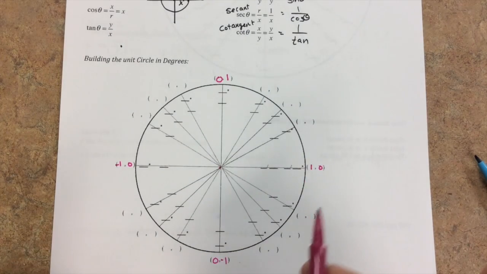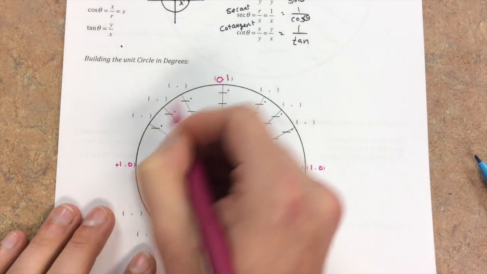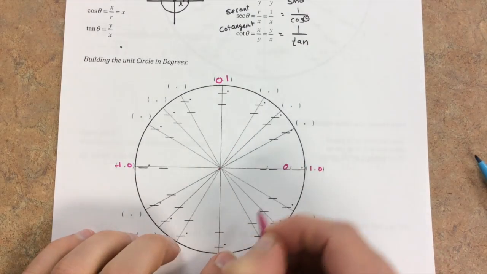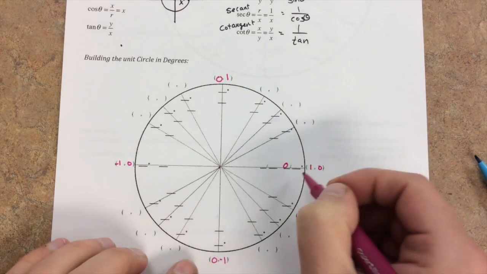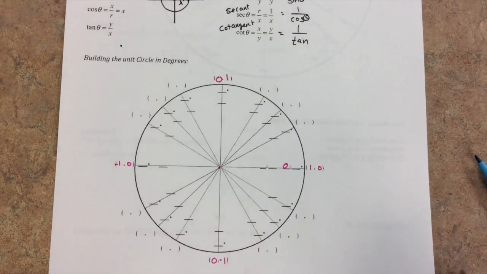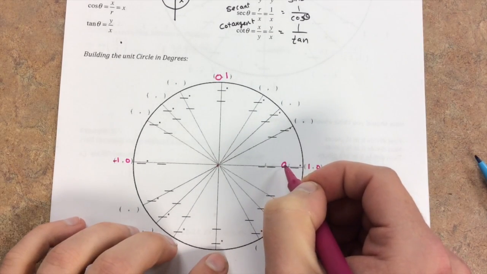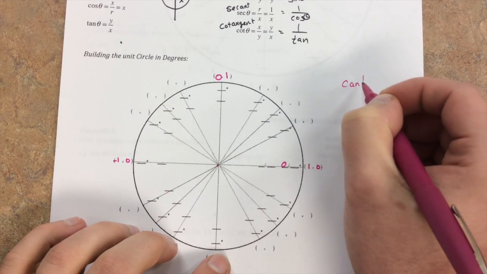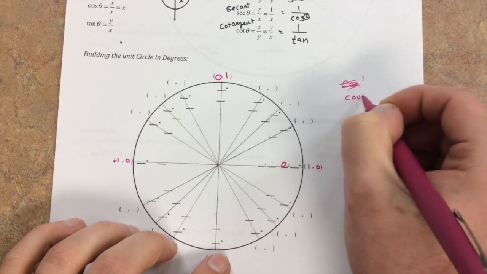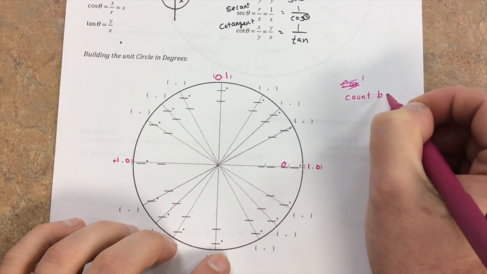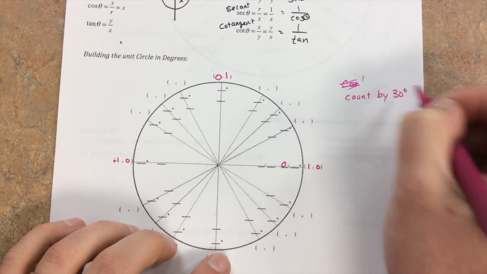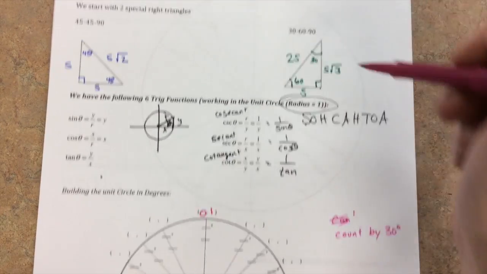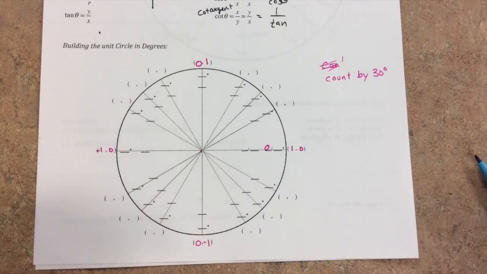If we're talking about our angle measures, we're going to fill out all of these outside. This is 0 degrees. And if I go all the way around the circle, it's 360 degrees. So we'll get to that in just a second. First we're going to count by 30s, because one of our special triangles is a 30, 60, 90. So we're just going to count by 30s.